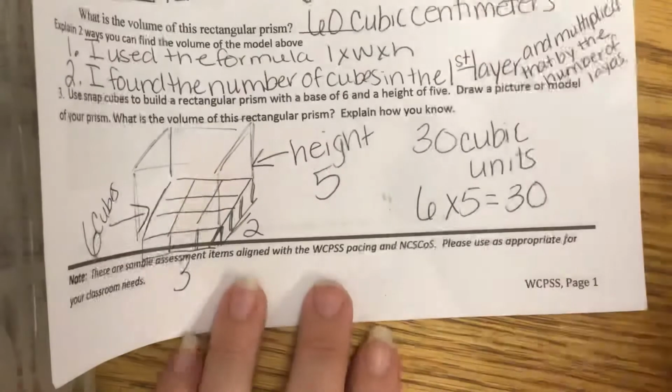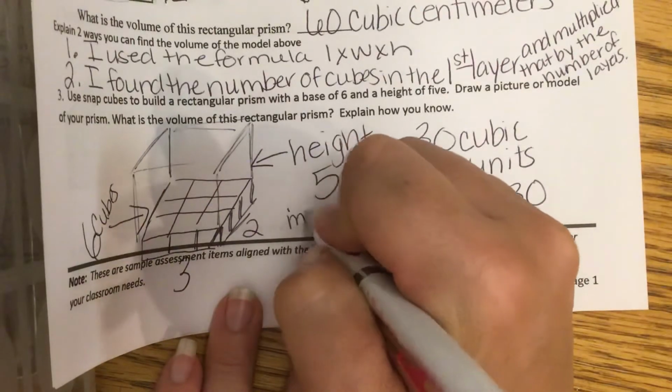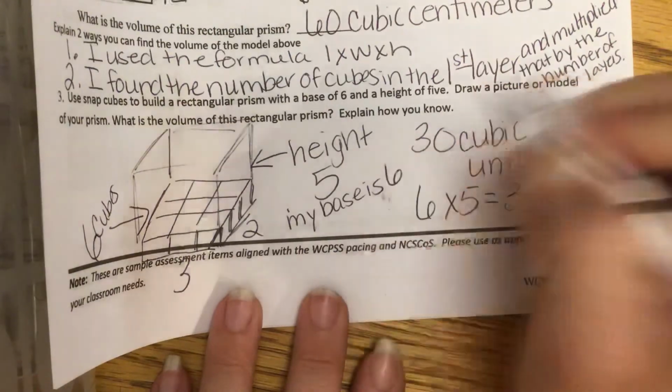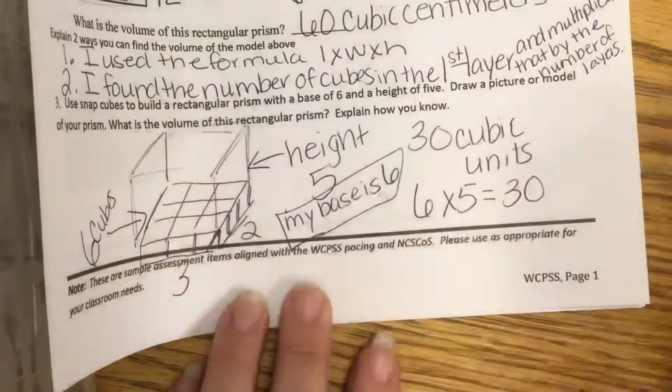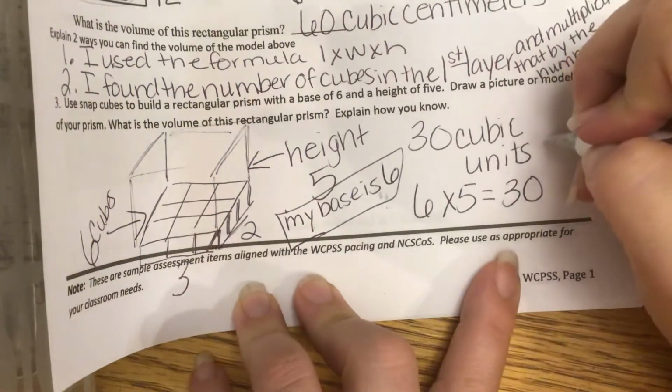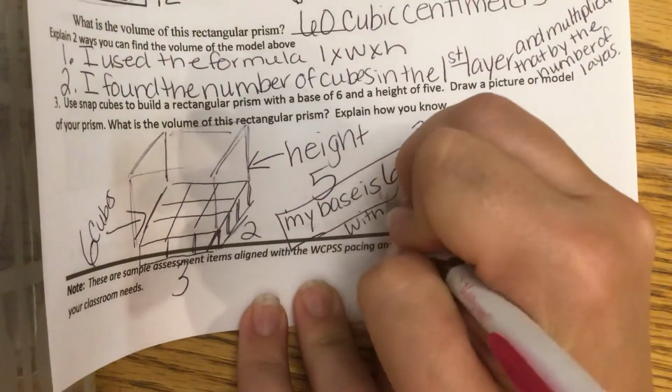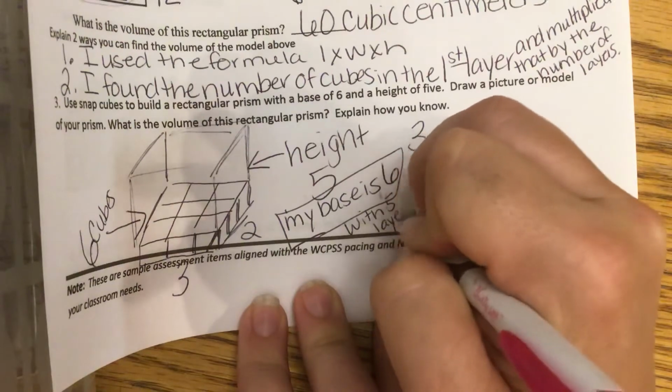So I could say my base is 6, and there were 5 layers. All right, so let's move on.